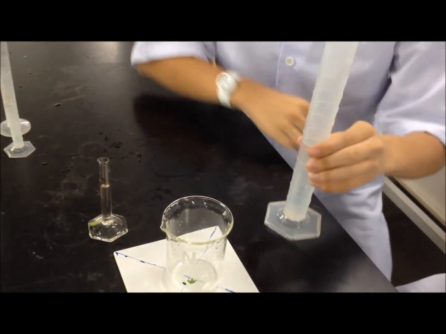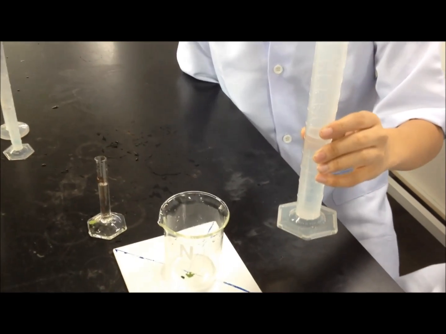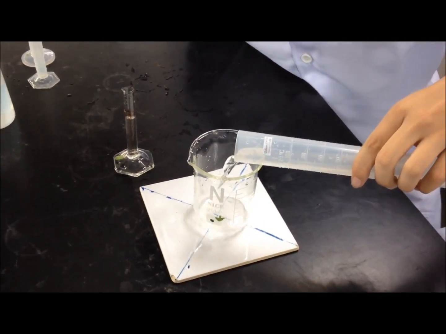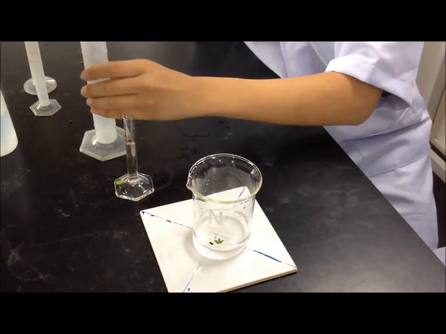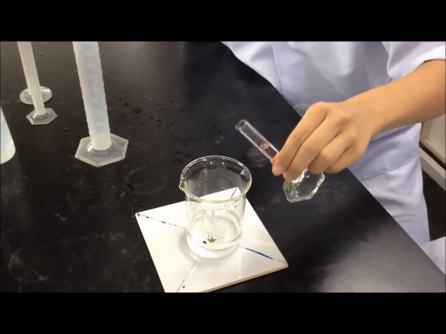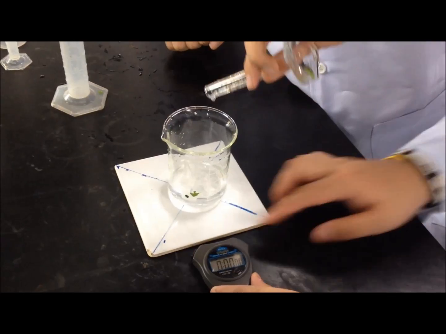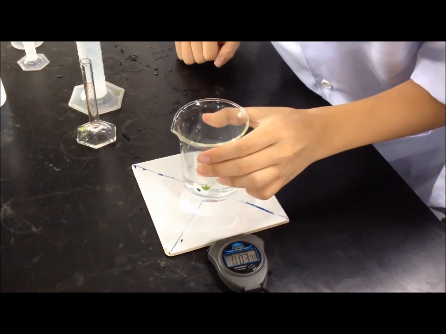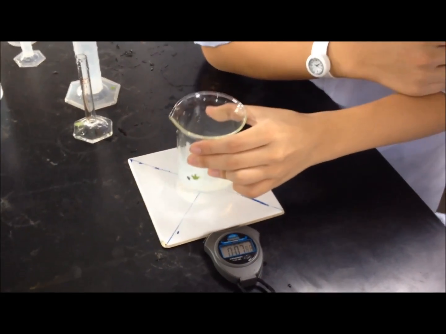So, let's put the sodium thiosulfate solution into the beaker, then followed by the hydrochloric acid. Start the stopwatch, and of course swirl the beaker so that the solution mixes thoroughly.